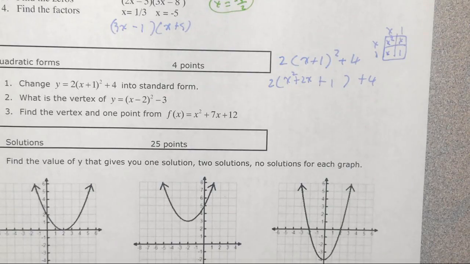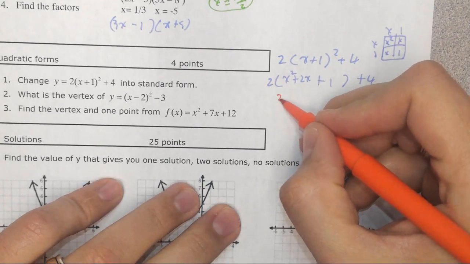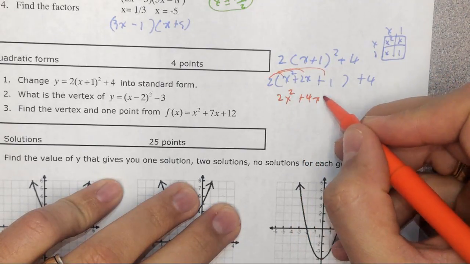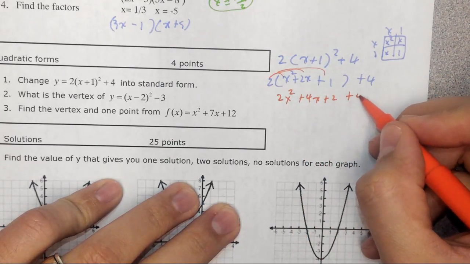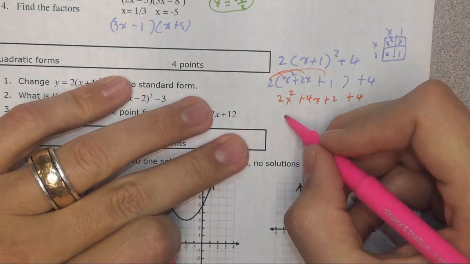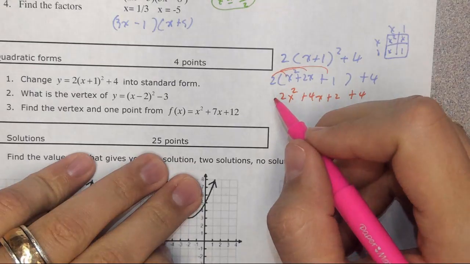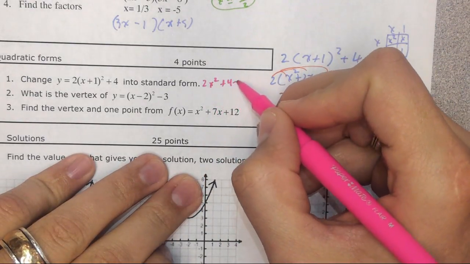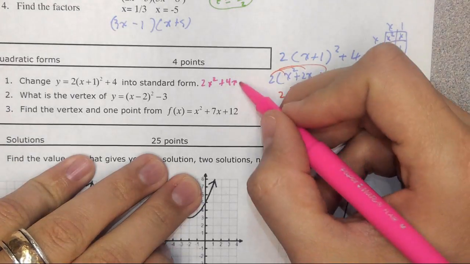Switch it on over. Now we have to multiply. 2x squared plus 4x plus 2. And we saw the plus 4. And the last thing we do, we're going to have 2x squared plus 4x, and then these are like terms, plus 6.